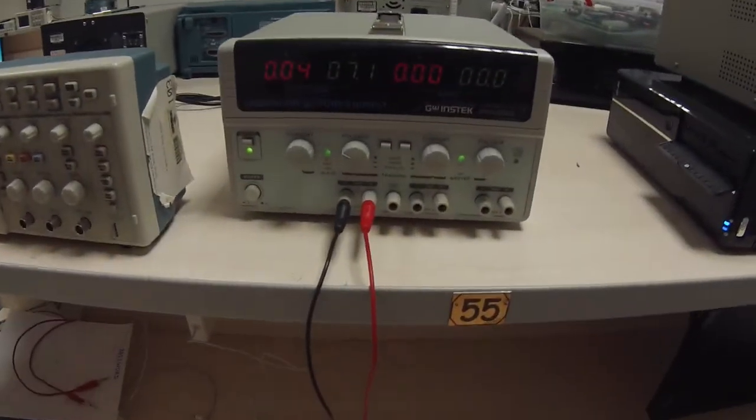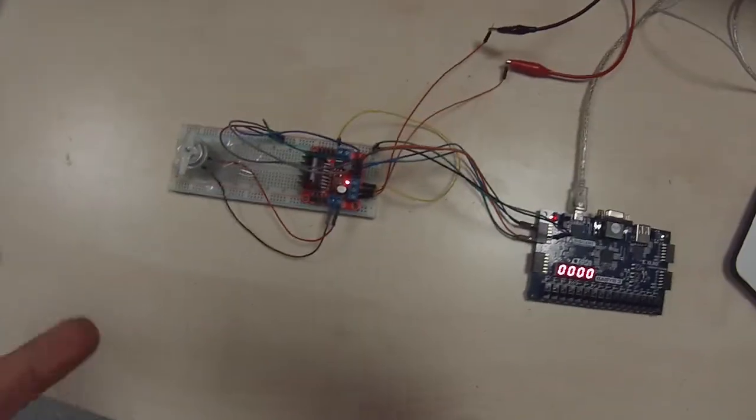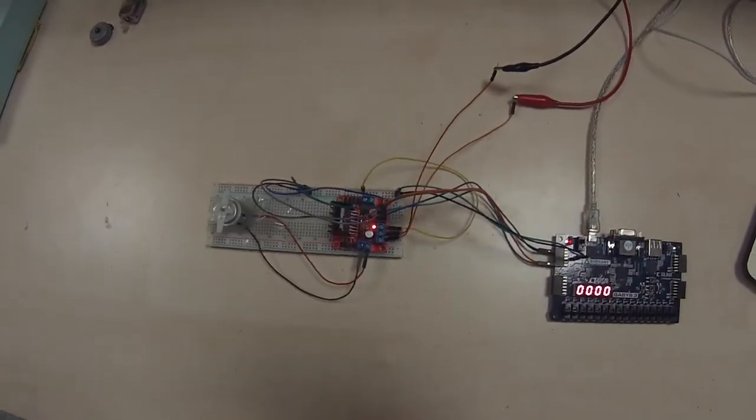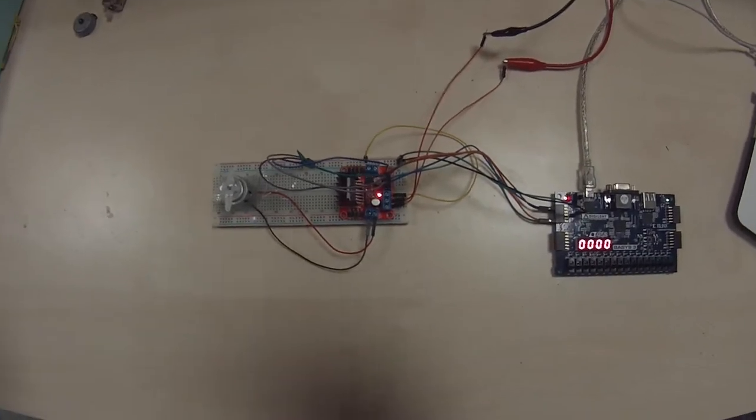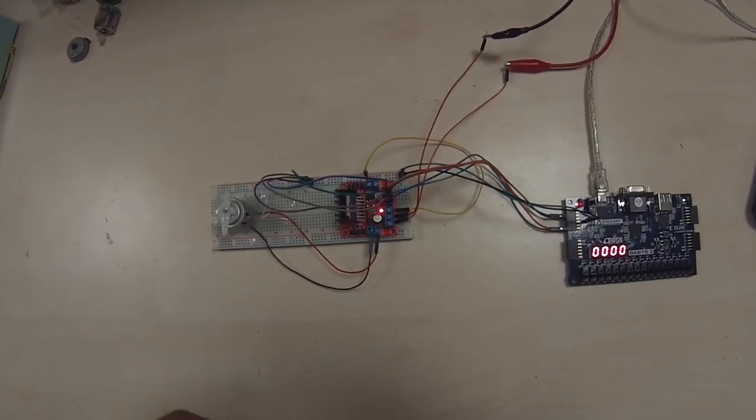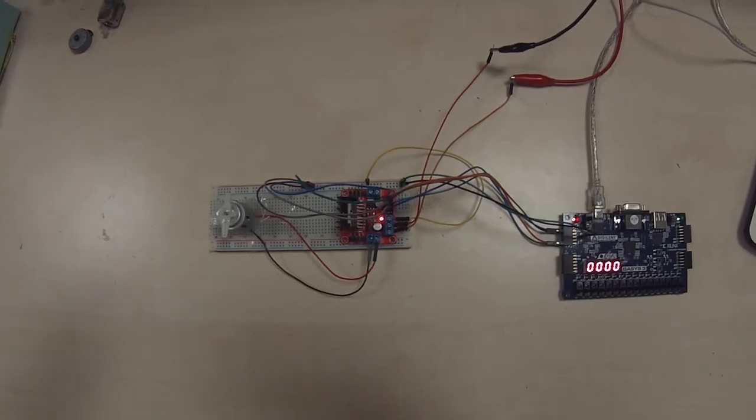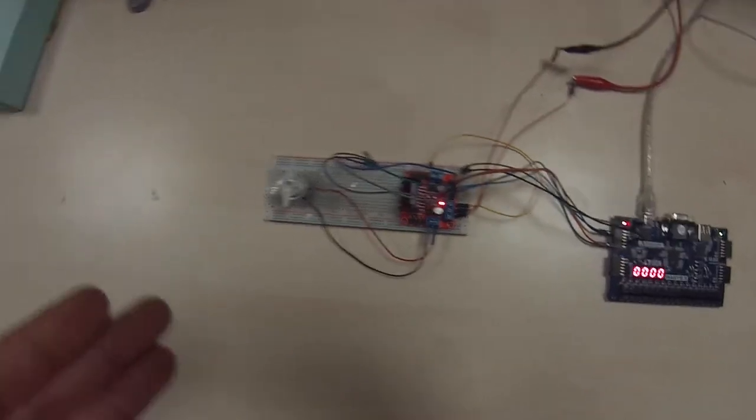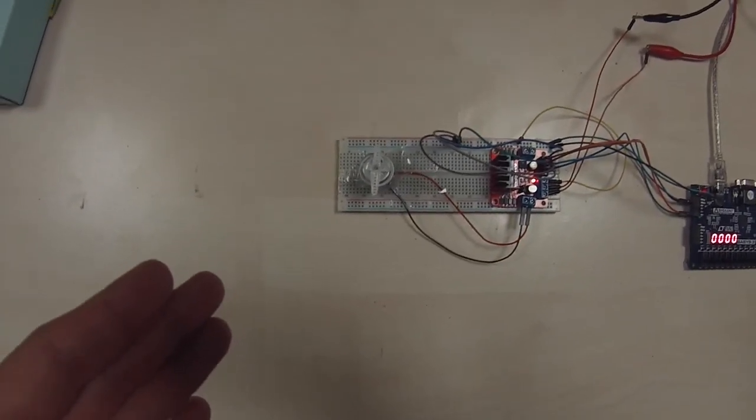And I used a DC power supply. It gives 7 volts to the H drive. Actually, the H drive uses 2 inputs, one of them is 7 volts and one of them is 5 volts. 5 volts for making this device enable, and 7 volts for the DC motor.